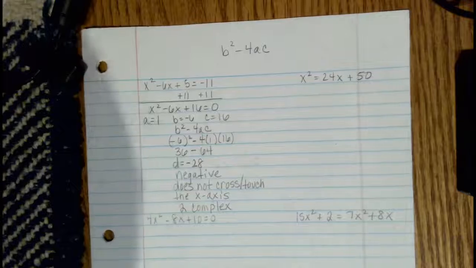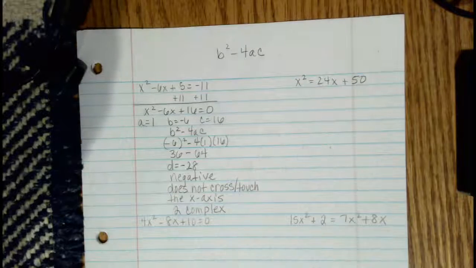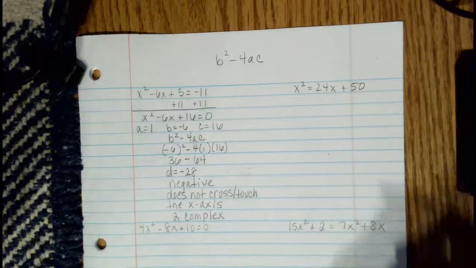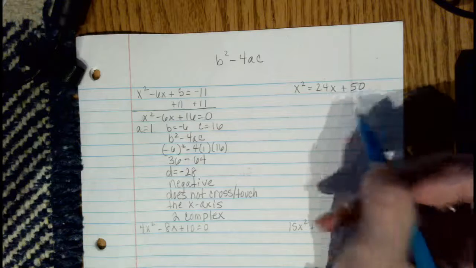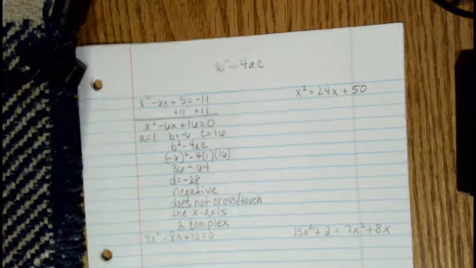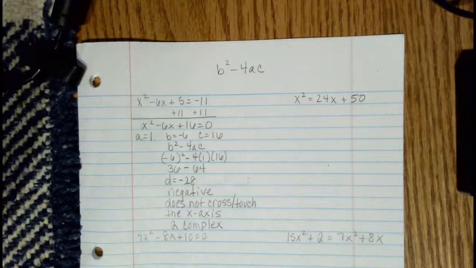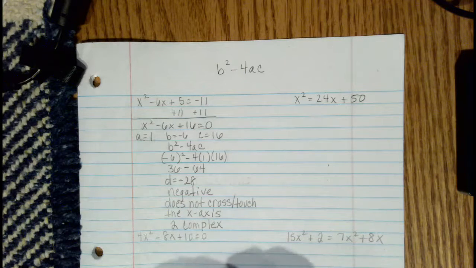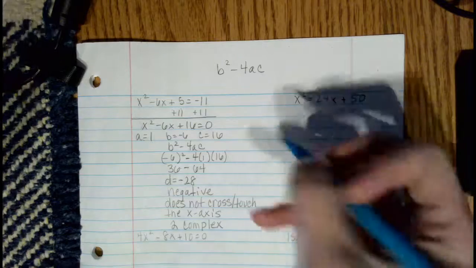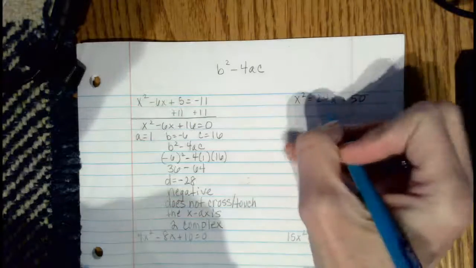But if we look at the next equation on here, it's x squared equals 24x plus 50. To me, I tend to like my x squared term to be positive, which is why I'm going to move everything to the left. But it doesn't matter. You can move everything to the right as well, and you will still have the same value when it comes to the discriminant.